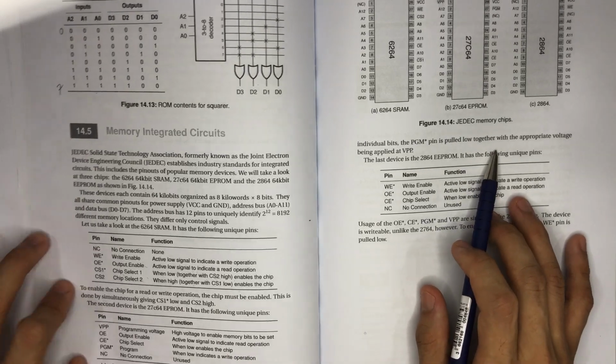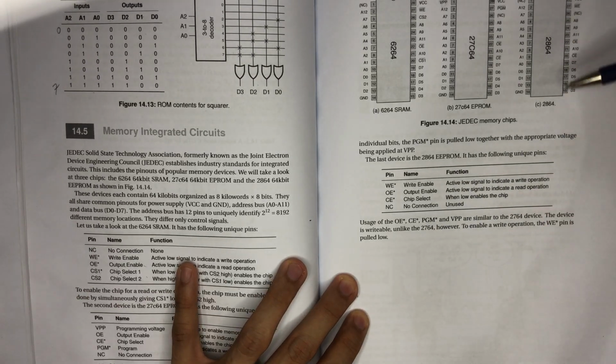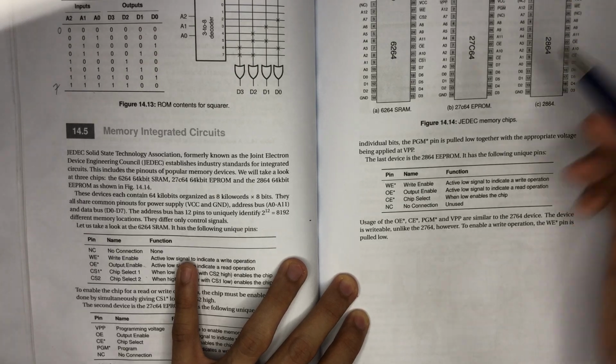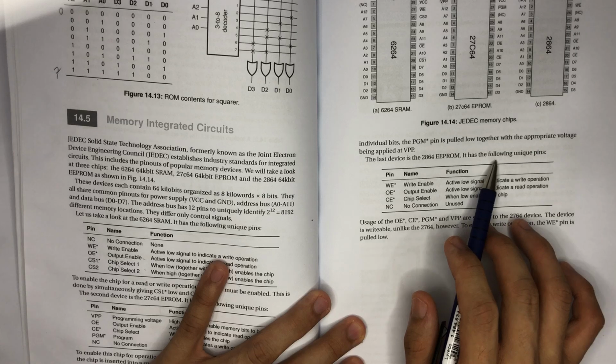The last device is the 2864 EEPROM. It has the following unique pins. So this is your 2864 JEDEC memory chip.